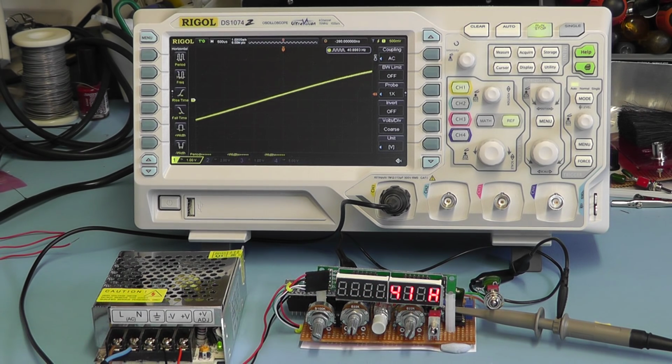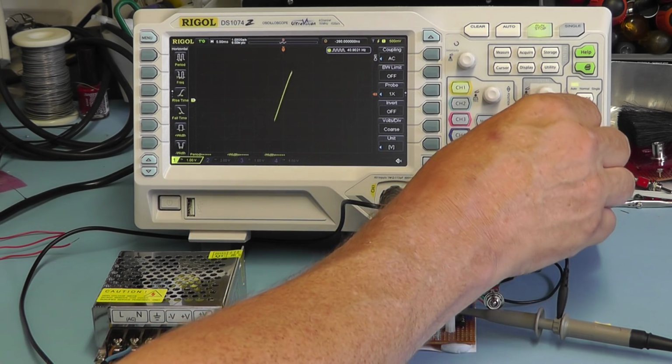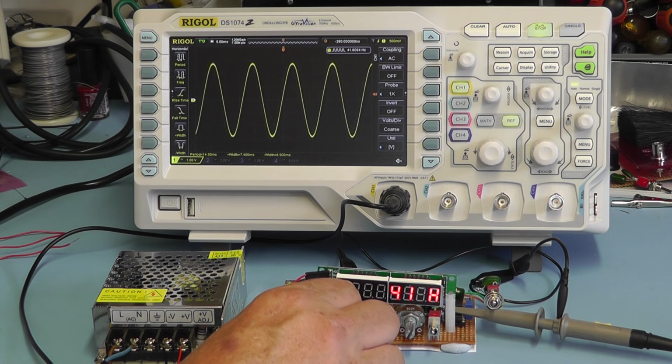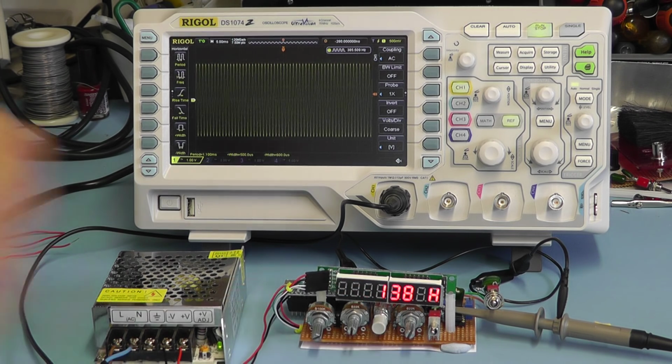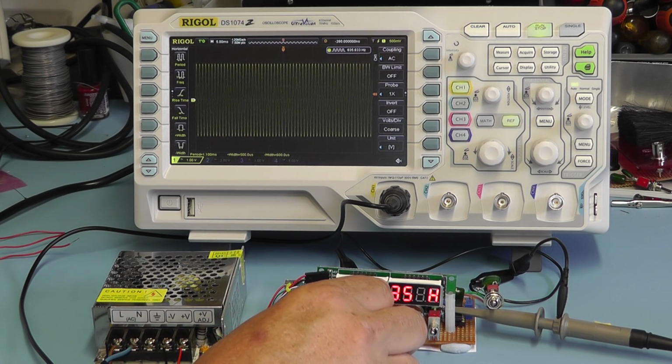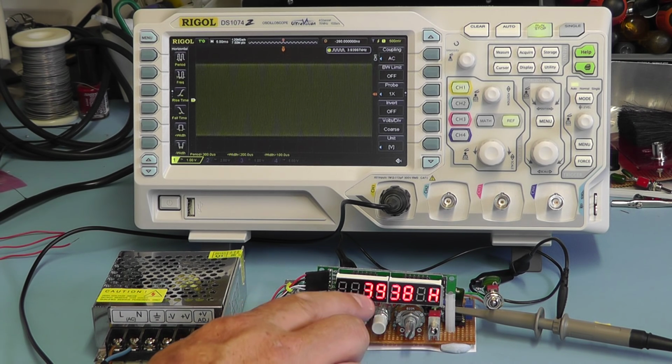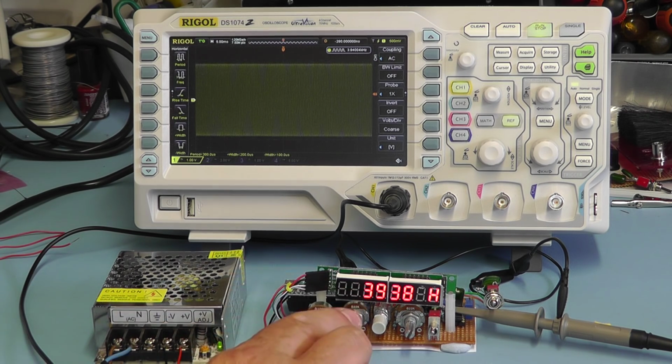We can go right down to nearly 41 hertz there, so a low frequency, and increase that up on that range, goes up to 935 hertz after the fine adjust. So on that particular switch range it goes from about 41 hertz all the way up to 3938 hertz.